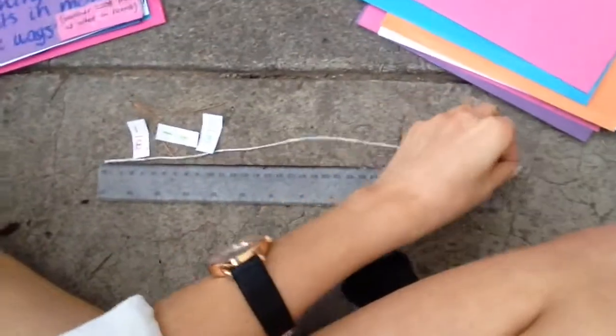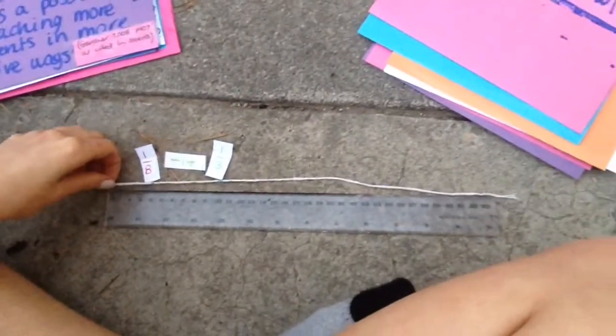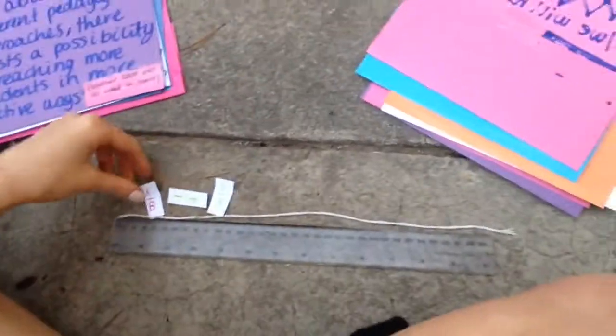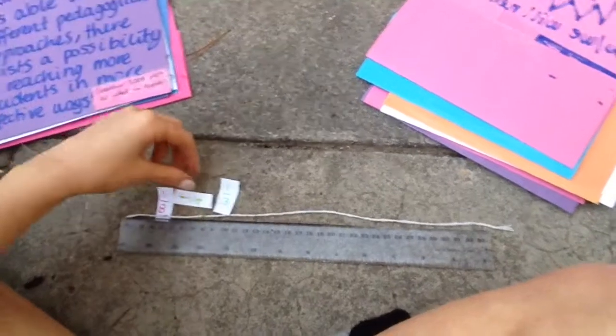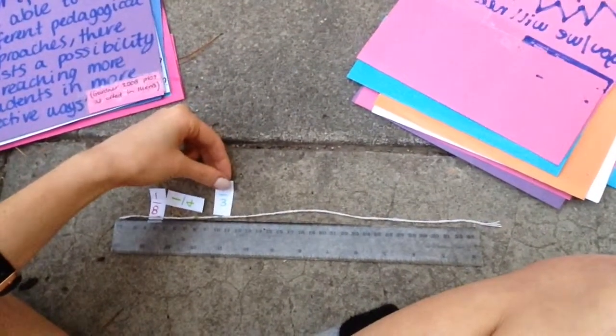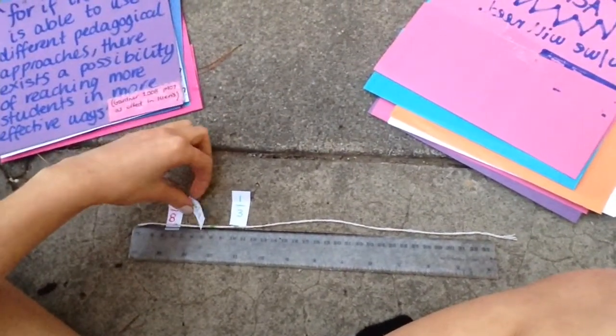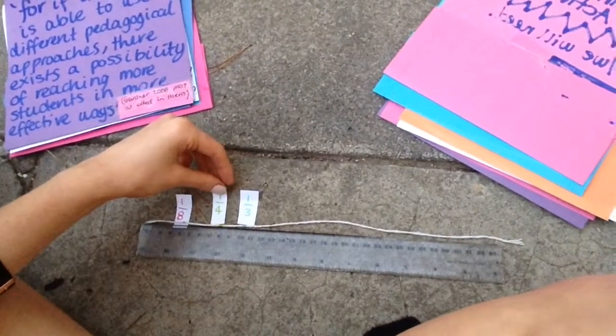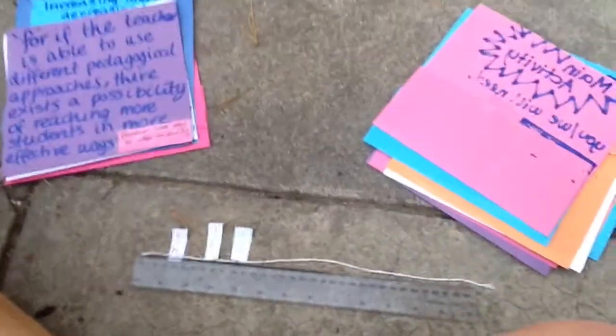Alright, bear with me, I'm just going to move the camera so you can see what I'm doing. So this is our 30 centimetre piece of string, and I'm going to do an eighth, which is there, a third, which is there, and a quarter, which is there. So that's our number line.